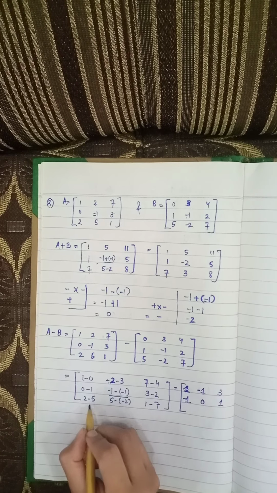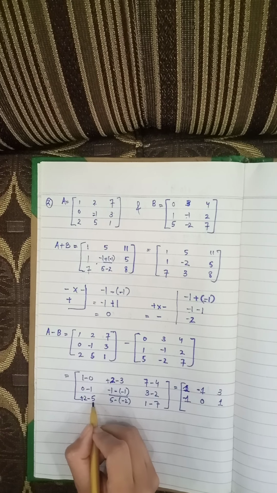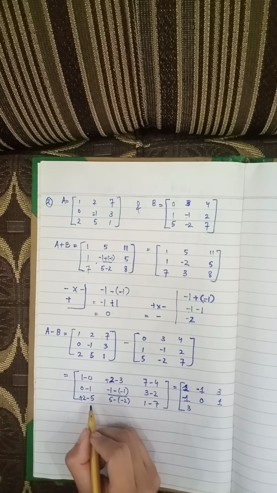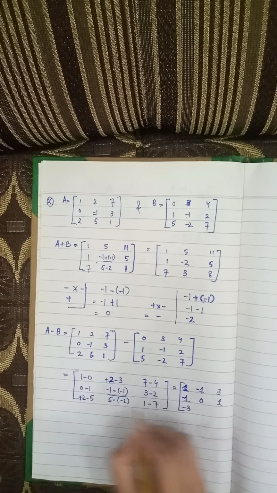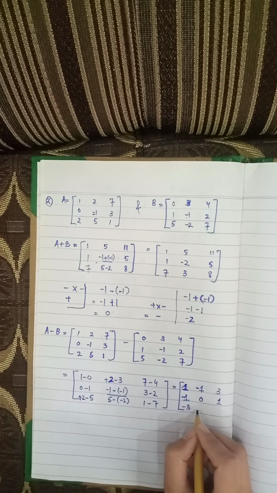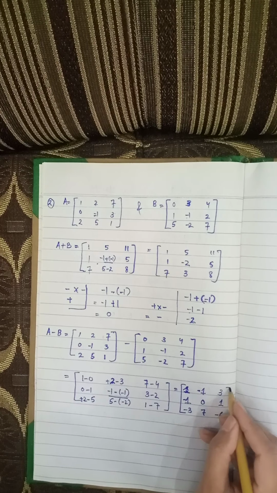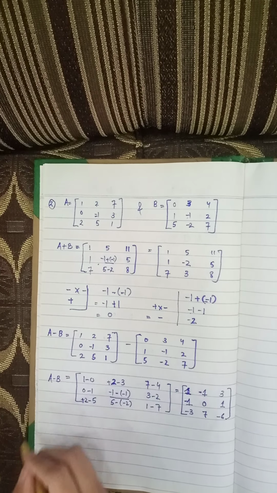2 minus 5. The 2 is appearing with a positive sign and 5 is with a negative sign. So 5 minus 2 is 3, and we will write the sign which is with the bigger number, so it's minus. Then 5 minus minus plus 2: 5 plus 2 is 7, and the negative sign would be written, so minus 7. This is the answer of A minus B.